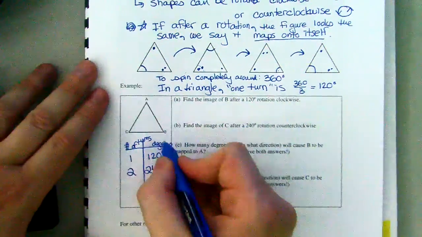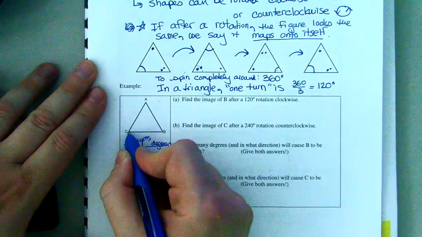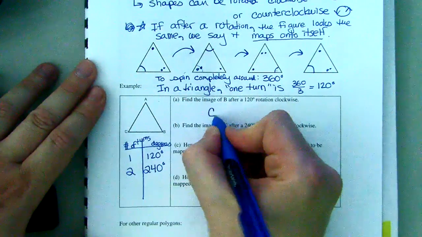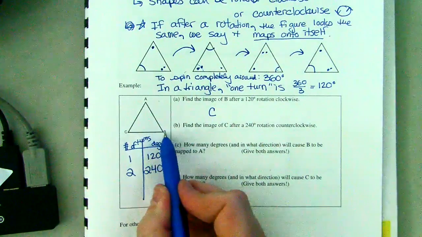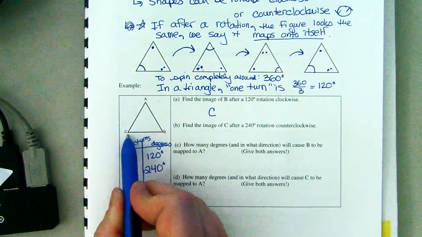Towards the C. Okay, I want to go 1 turn towards the C. That's going to put me where letter C was. The answer to this question is C. What letter is in the place of a 120 degree rotation after B?